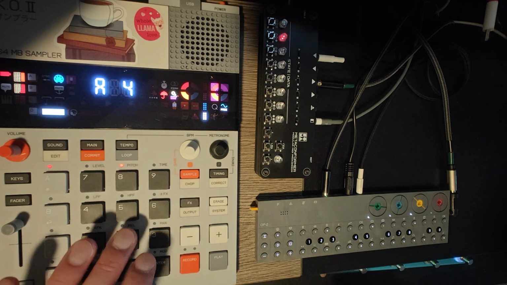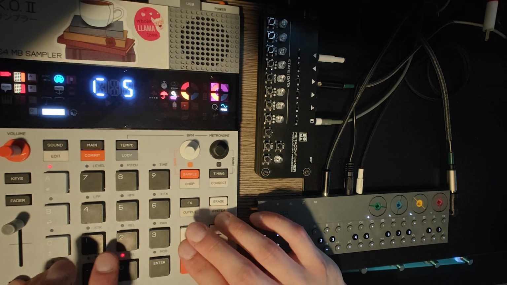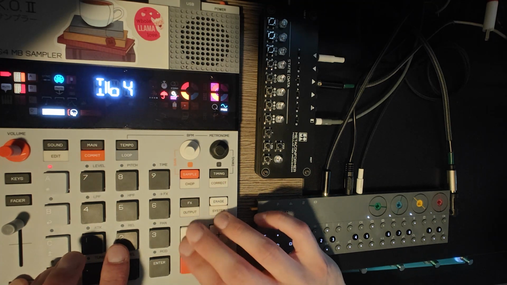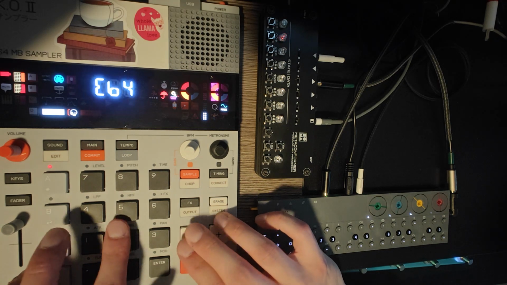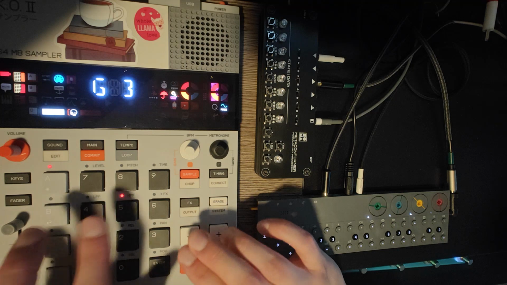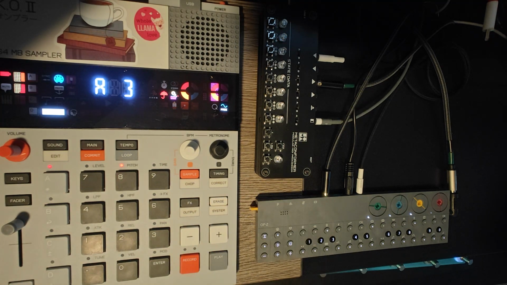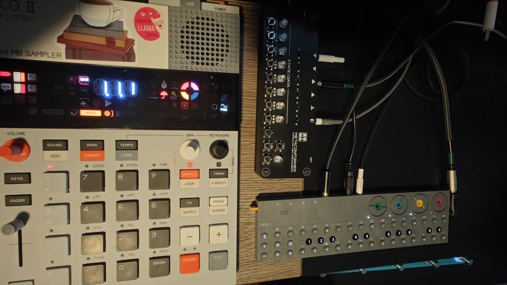Here, I'm just going to lower these down to being 1 octave lower than they currently are. So that's going to be C4, B3, G3, and then A3.